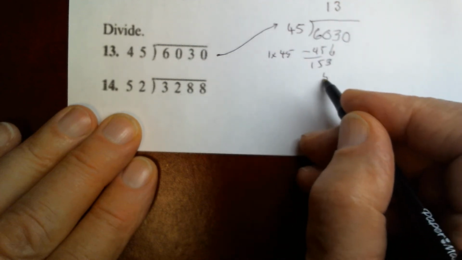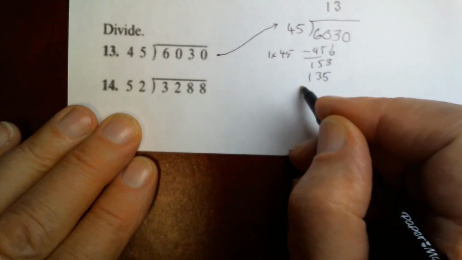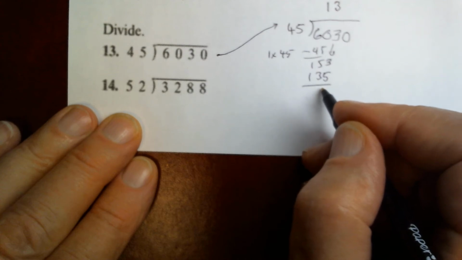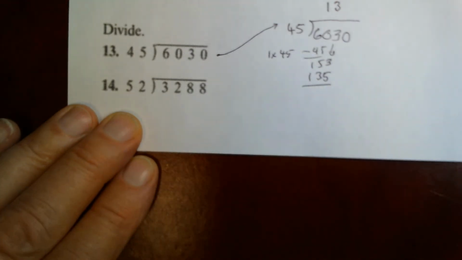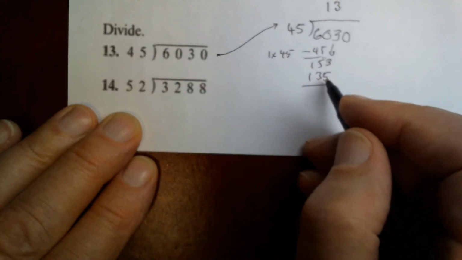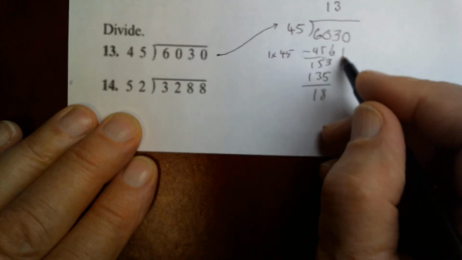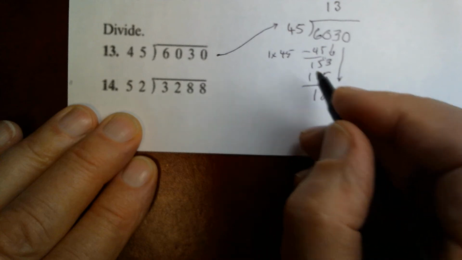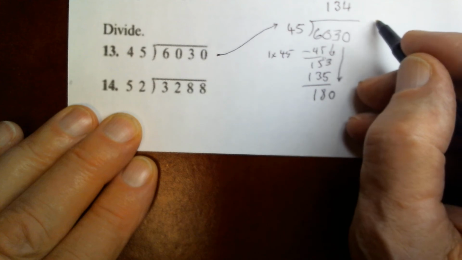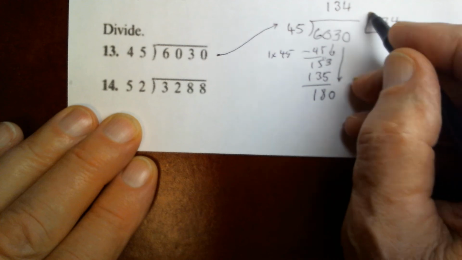So it would be 3 times 5 is 15, 1, and 3 times 4 is 12, plus 1 is 13. So borrow 1, it would be 13 minus 5 is 8, and then 4 minus 3 is 1. We bring down the 0, and 45 goes into 180 4 times. So the answer is 134 for exercise number 13.